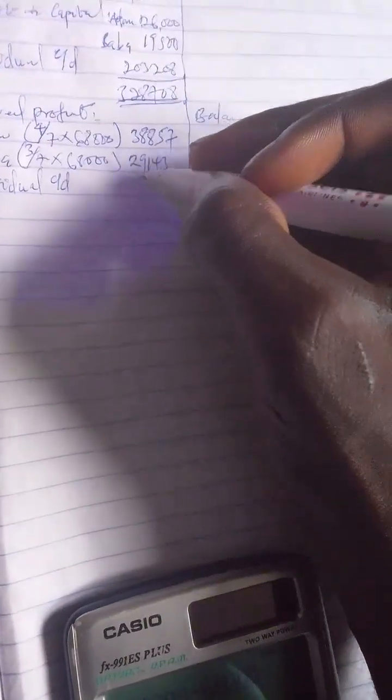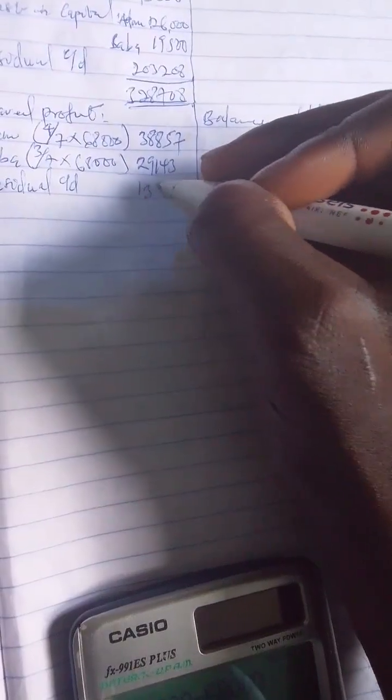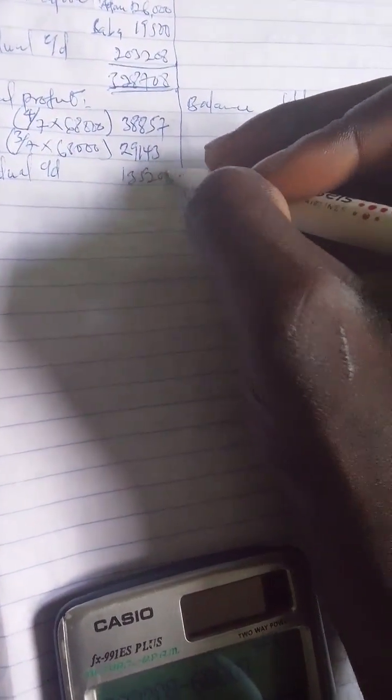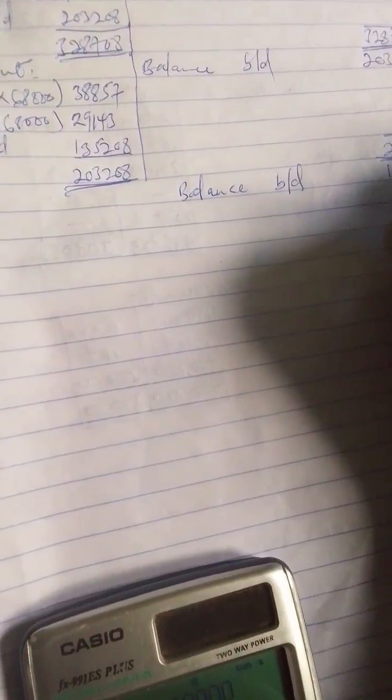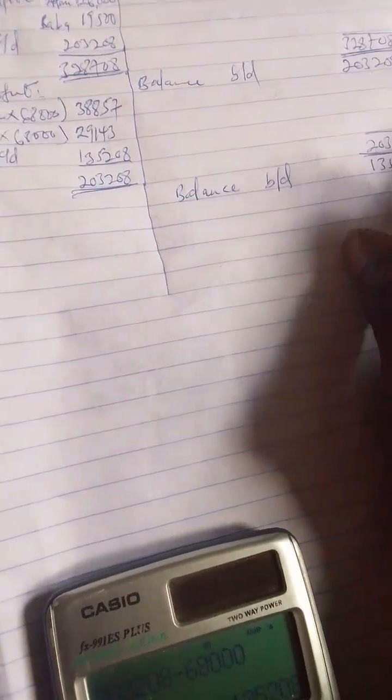So this one is going to give us another residual, which is 135,208. So the total is going to be 203,208. And our balance brought down is going to be 135,208. So there is the remaining. And the remaining, we are going to share it equally.